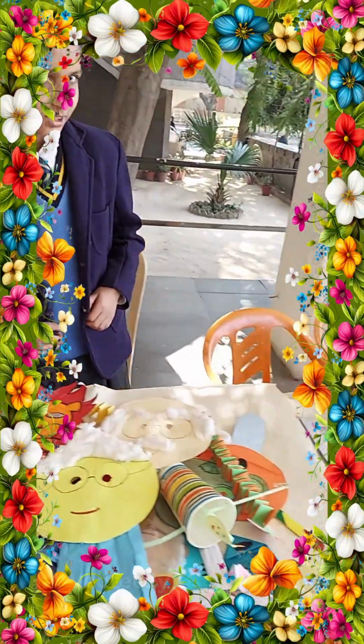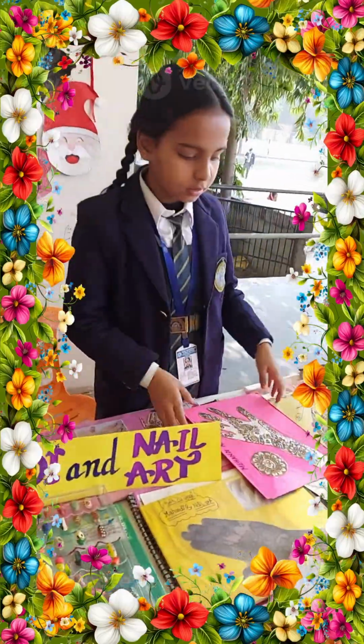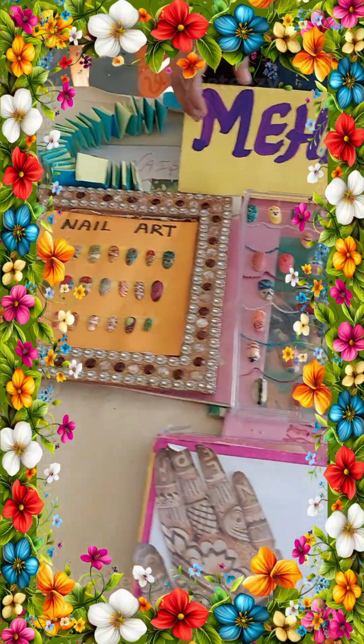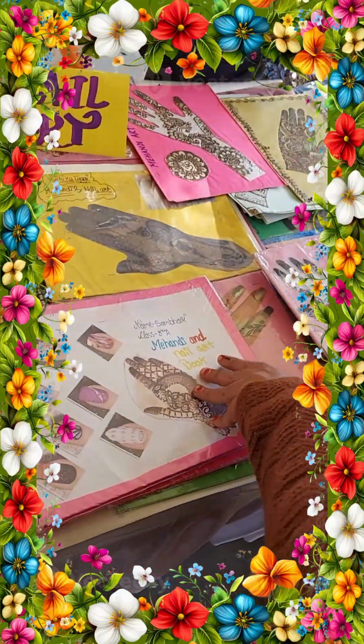Very good. Good morning, ma'am. This is Nani and Neela. Some examples of Nani and Neela. Ma'am, open the book and then see the pictures.